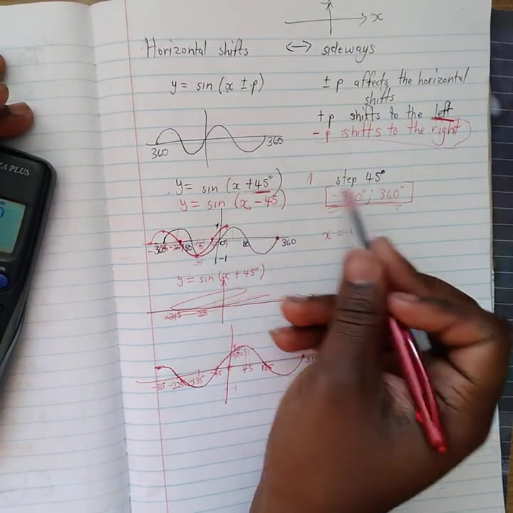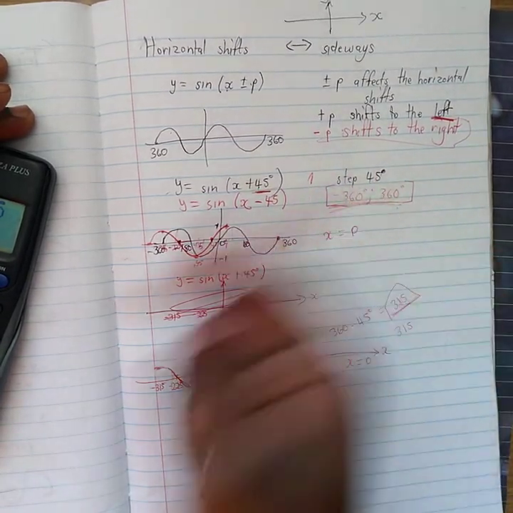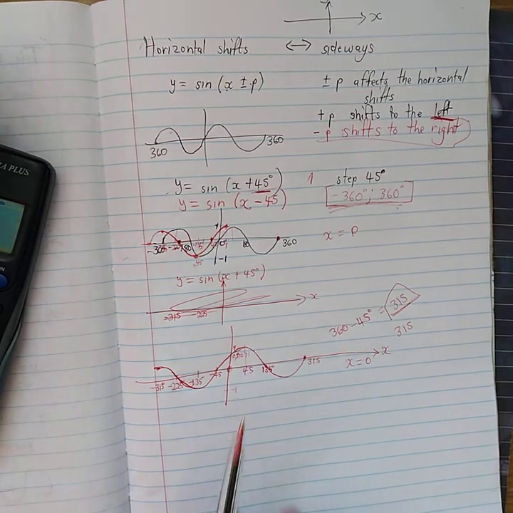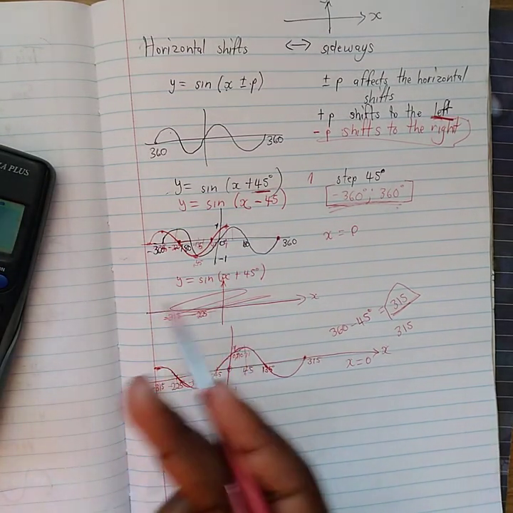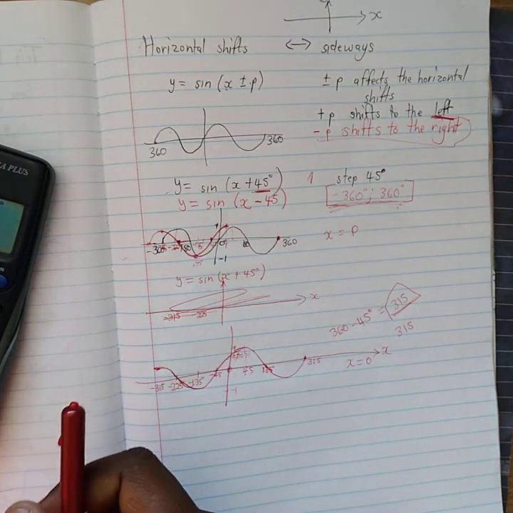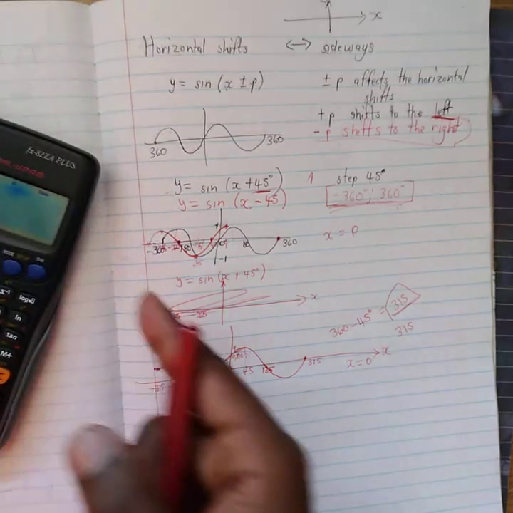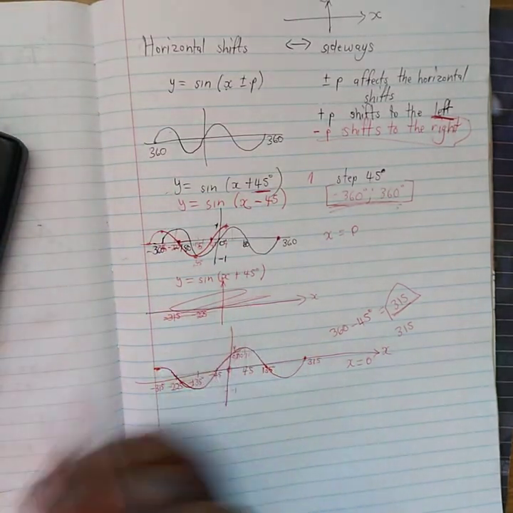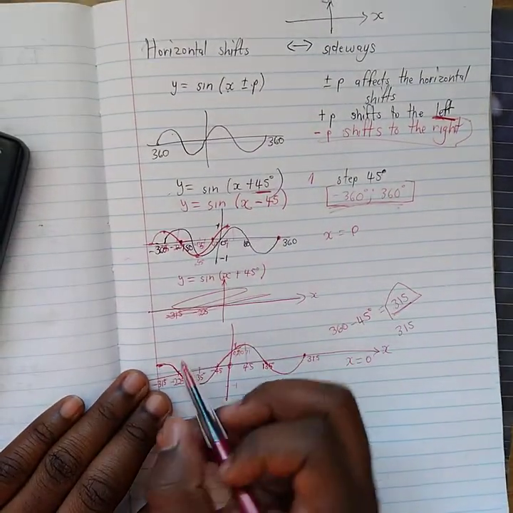So let's look at it. The same steps apply, the 360 still applies. What I'm doing here is like drawing a graph without using a calculator, you see. But I'm referring to the calculator myself so that I can give you accurate values, you see. But yes, let's move on.